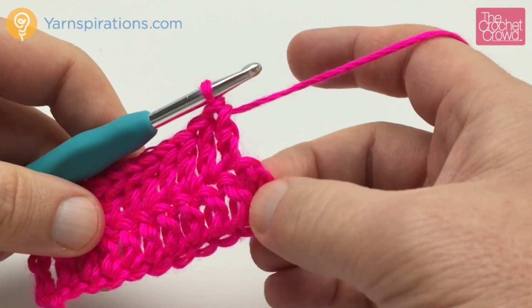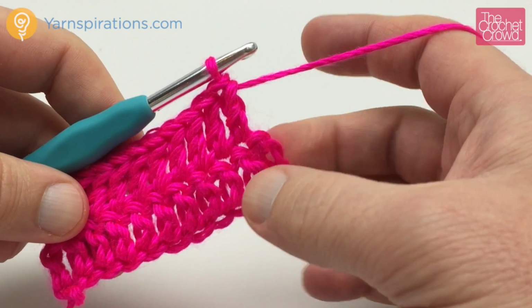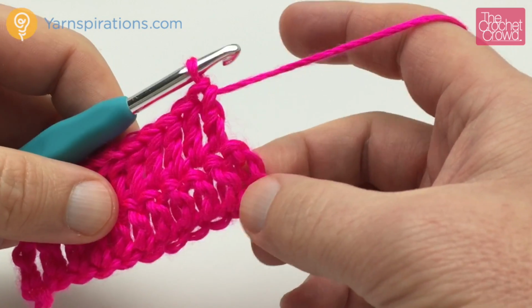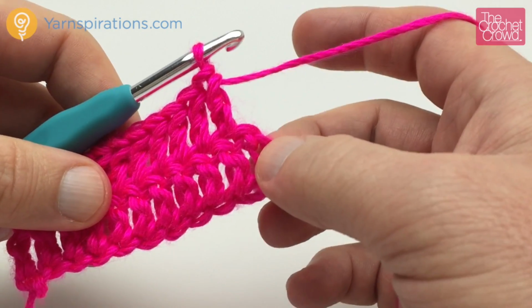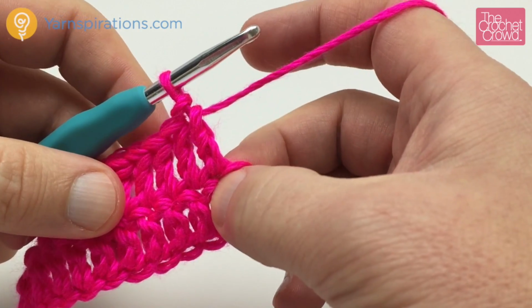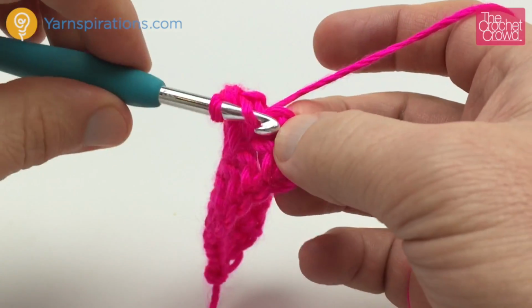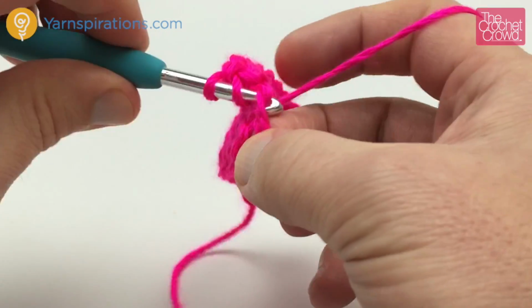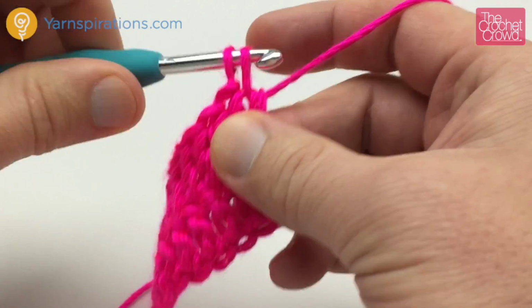Oh, sure it could be, but when you have a triangle afghan, you just tell everybody you meant to do it that way. So we want to make sure we get into the top of this turning chain, so we don't put it into this nasty one right here. We put it into the one right beside it. So it's the turning chain, it gets the final double crochet.